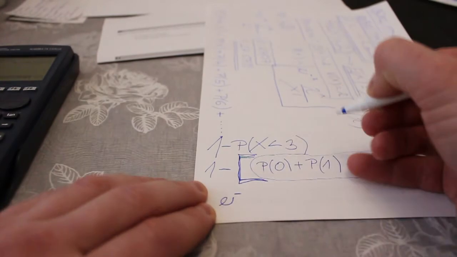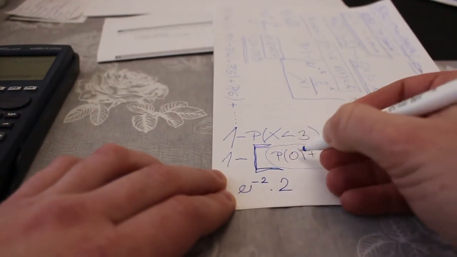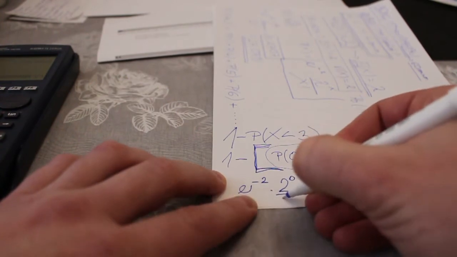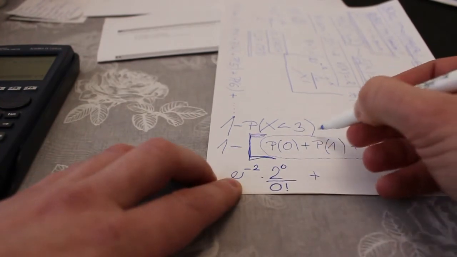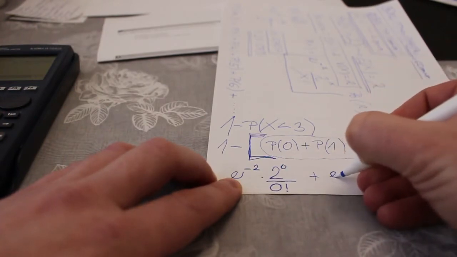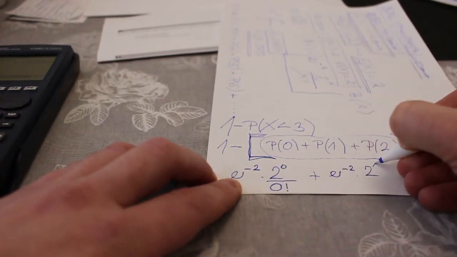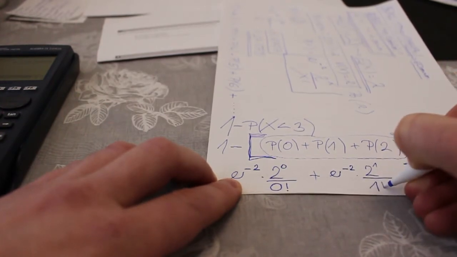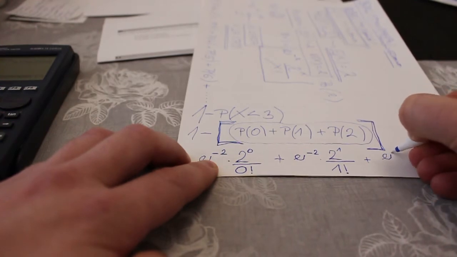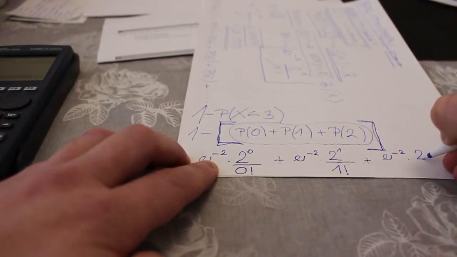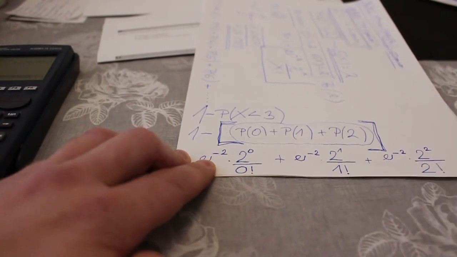Euler constant powered by minus lambda, times lambda powered by x, divided by x factorial. So this is the first probability function, plus probability that random variable x will be equal to 1, and last probability function, the same formula.